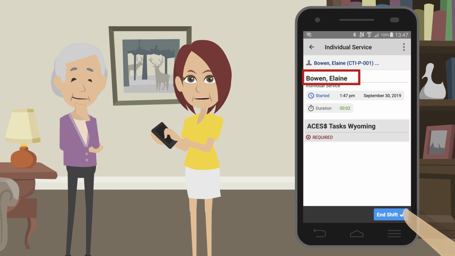This screen shows who I am working with, the time I started, and a running total of the time that has passed since I started the shift. I should not tap the End Shift button until I am ready to clock out and end my shift.